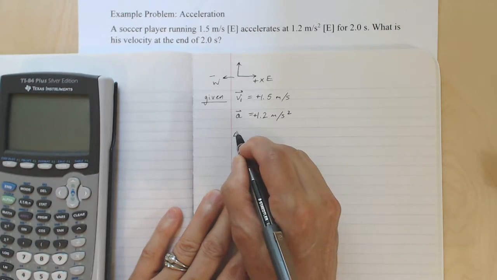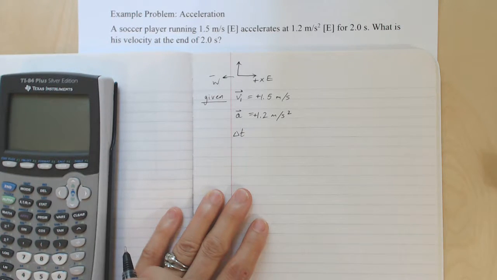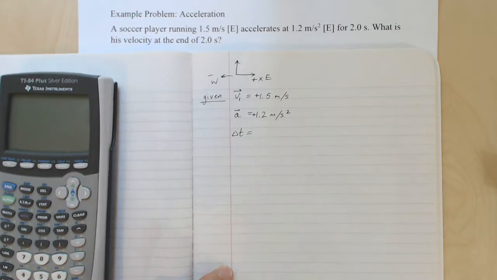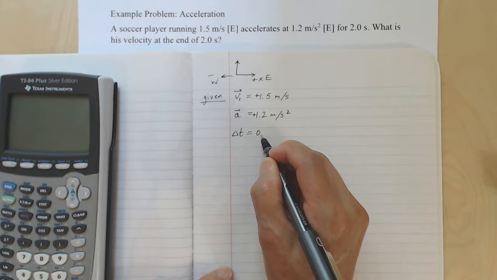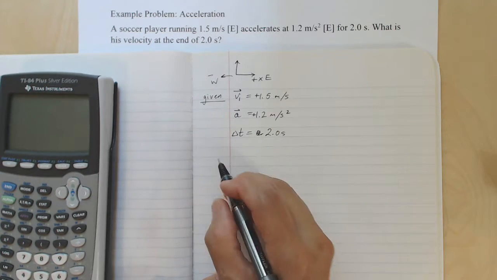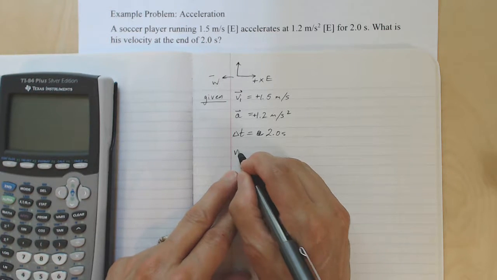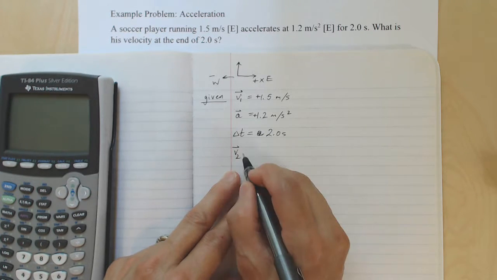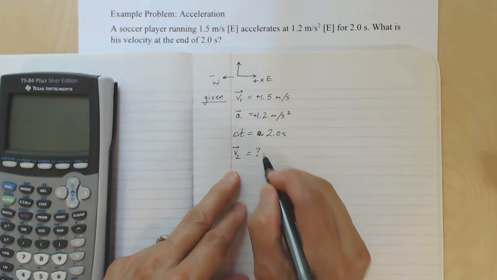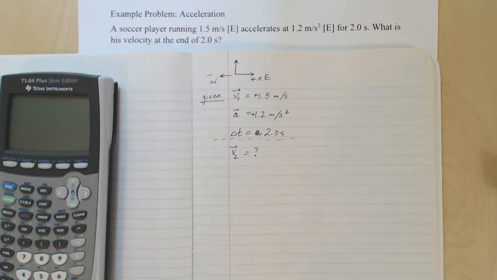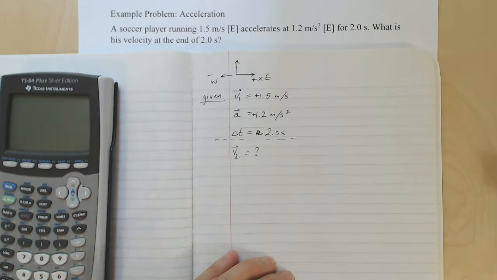We've also been given a change in time, delta t. At the end of 2.0 seconds implies that the clock starts counting at 0 seconds and goes for 2 seconds. So let's consider that delta t, not 0.2, but 2.0 seconds. And what we're asked to find is the velocity at the end of this time of 2.0 seconds. So we're going to call that v2, and we don't know it, but we're asked to find it. So we have this soccer player who is speeding up in the east direction as he runs east.